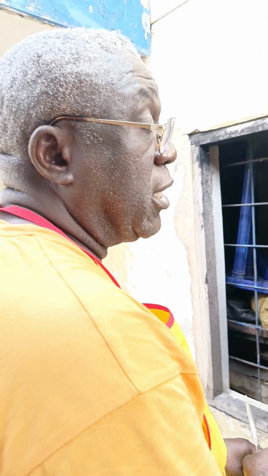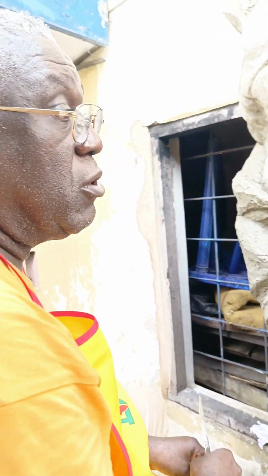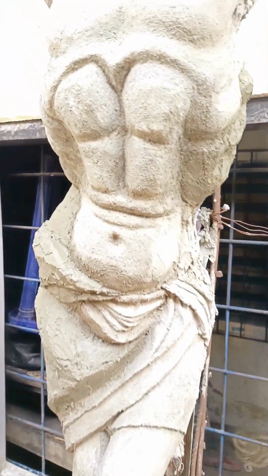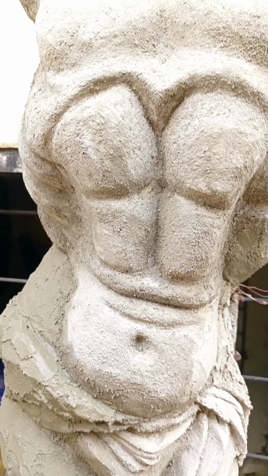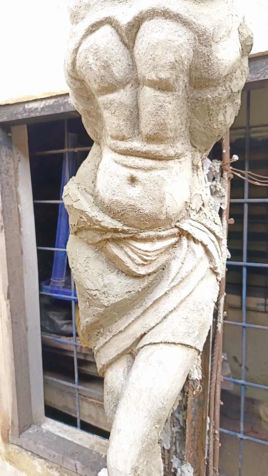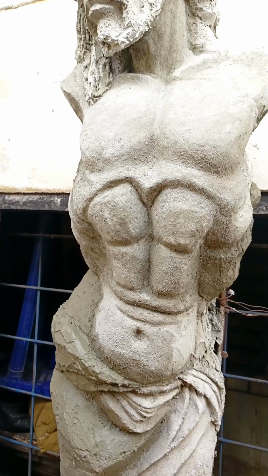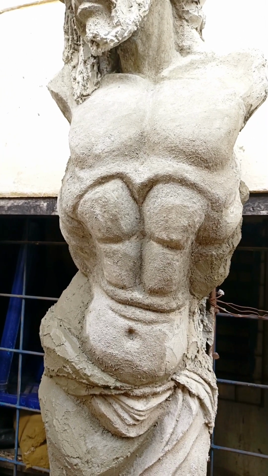Except where it's an abstract or semi-abstract work, when you want to stylize or exaggerate some forms, you can do that based on your choice, what you feel like doing. But when you are working on realism, you have to observe so many things. Like I told you, the head length must be two, from here to the waist. These are the things to observe, and make sure they conform.